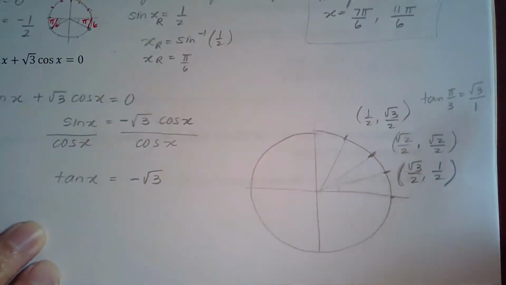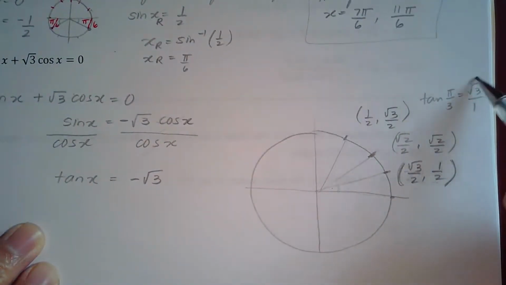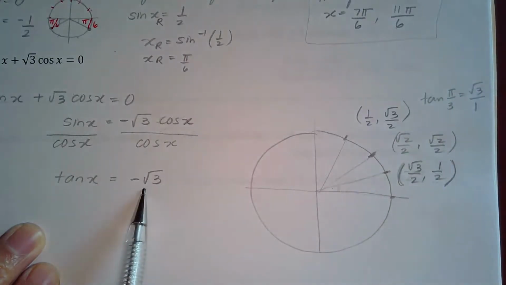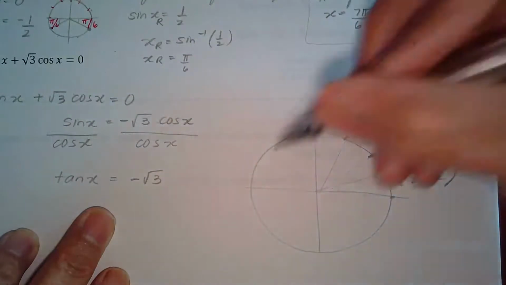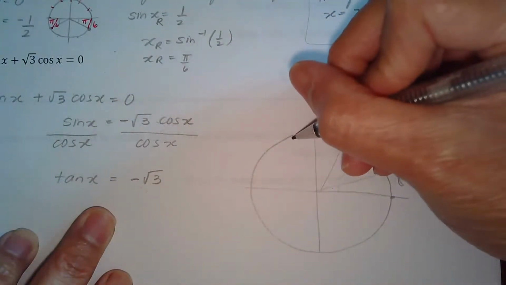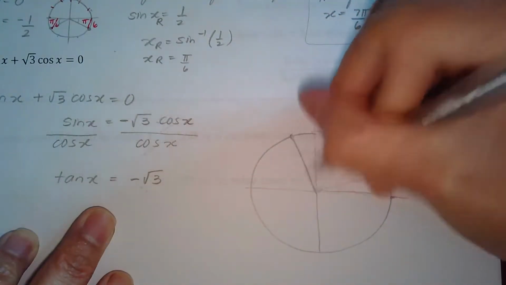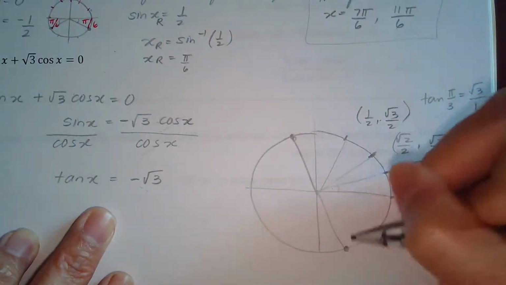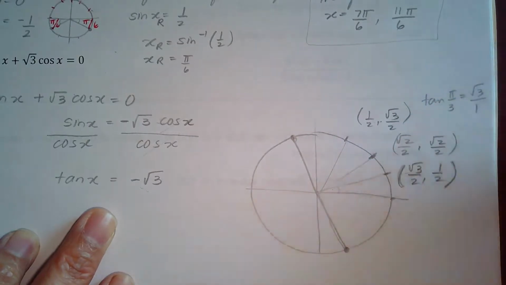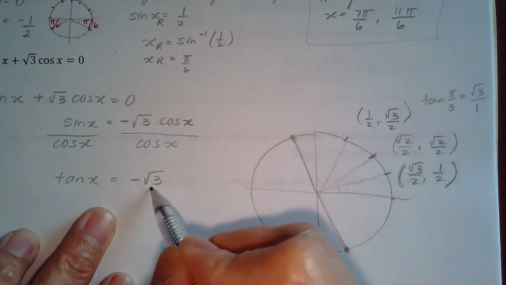Now, as you can see here, this is just root 3. But this is negative root 3. So where is the tangent negative root 3? It's going to be here and in here. Okay, so where is tan negative?